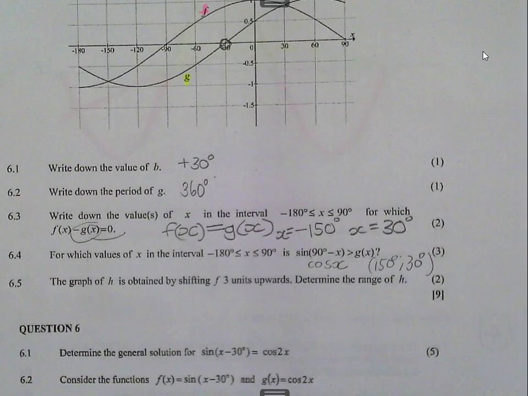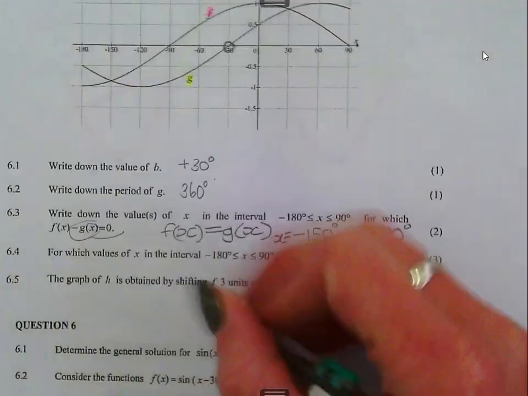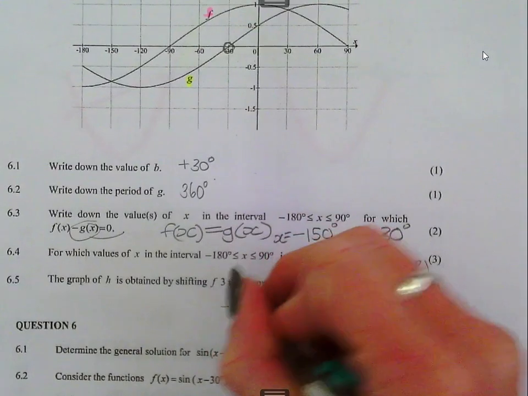The graph of h is obtained by shifting f 3 units upwards. Determine the range of h. Okay, let's just look at f first. It's the cos graph. What's the range of the normal cos? Range is the y values, no? What's the smallest y value that cos can reach? -1, and the biggest one? 1. So it would have been -1 to 1.